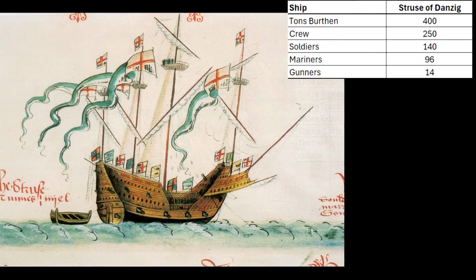We now have the penultimate ship in this video, the Struse of Danzig, which is apparently the ostrich of Danzig. Nice and fancy. And since, as you can see, she only displaces 400 tons burthen, we shall be comparing her to the 450 tons burthen Pauncy. Now, immediately in comparison, she has 50 fewer crew at only 250, but interestingly enough, actually 4 more soldiers. Considerably fewer mariners, 44 less at only 96, and 10 fewer gunners, just 14.